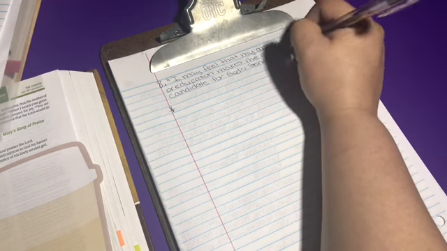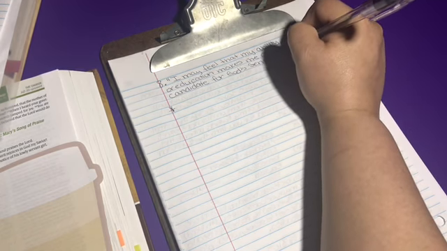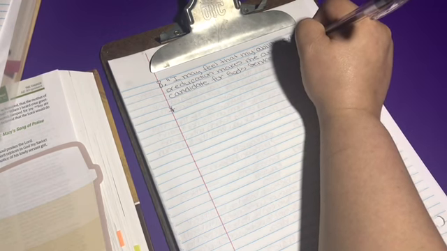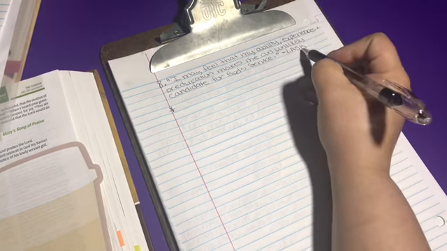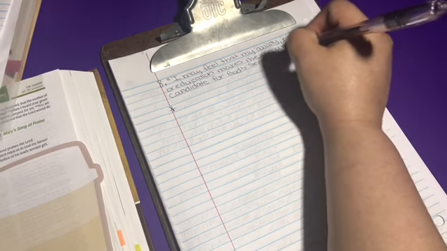And I'm going to put LASB, Life Application Study Bible, so I know where I got this from.